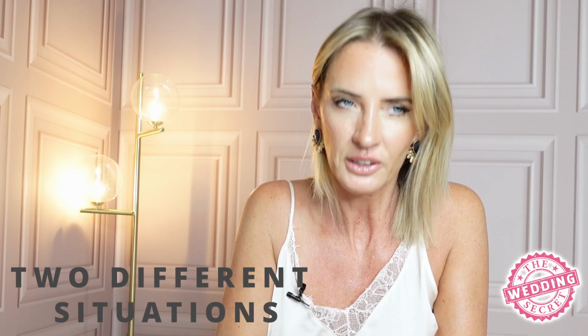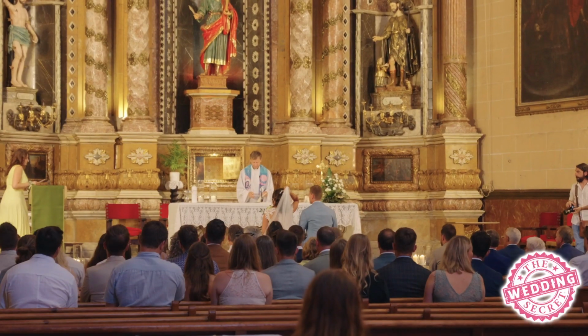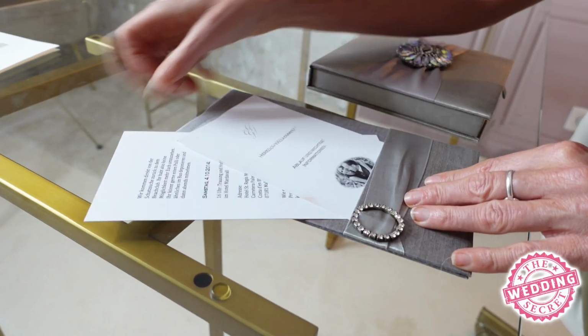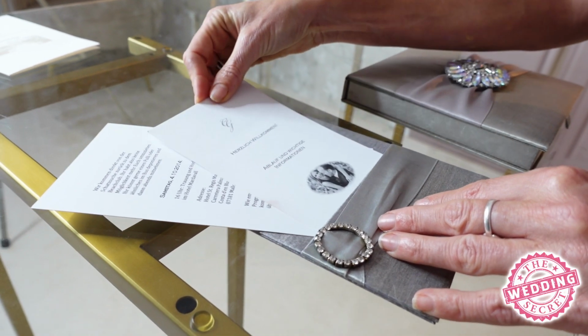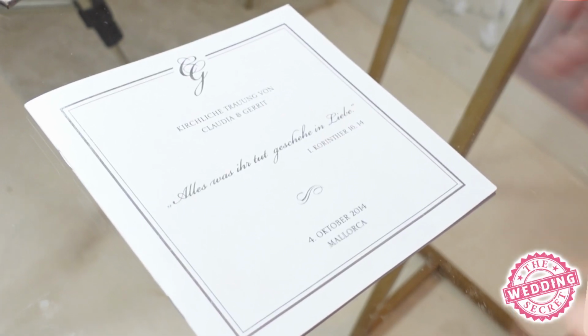So let's start. If you imagine that your guests are arriving at the venue or the church, there are actually already two different situations. If you have a church wedding, you most probably need a small booklet with the whole order of the day, or order of the service. If it's a religious wedding, the priests normally give you some indications about this small booklet, because in these booklets you normally have quite a lot of information, like how it starts.